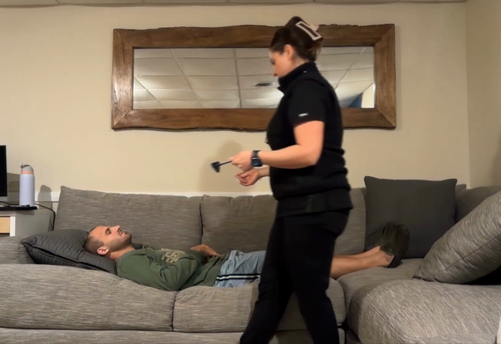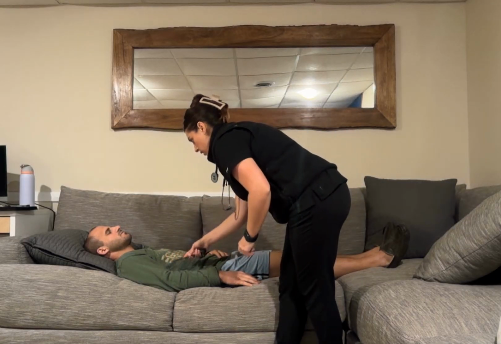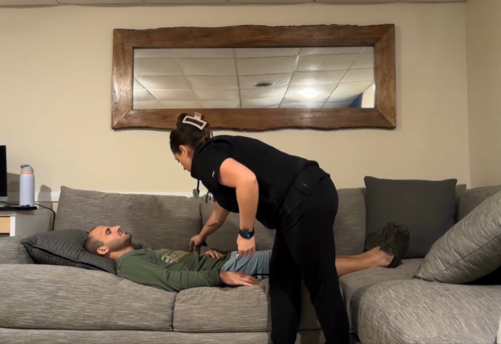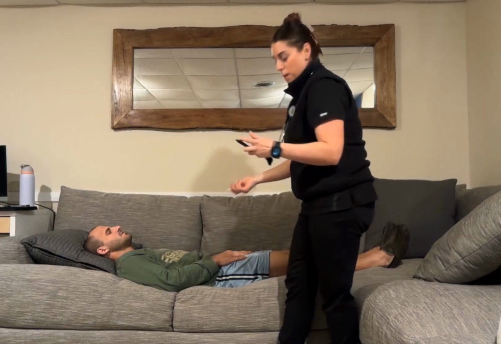Is it equal on both sides? Yes. Okay. And then I could also do sharp. Good. Sharp. Equal on both sides? Yes. Okay. And then I could do soft as well.